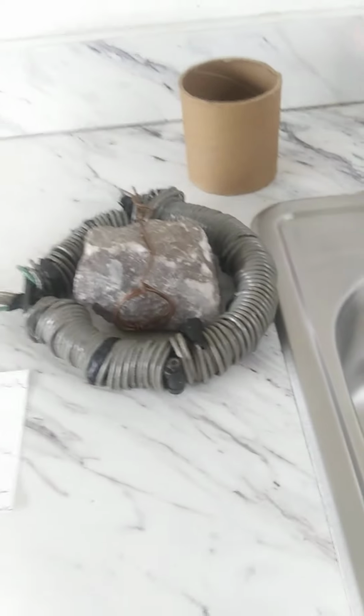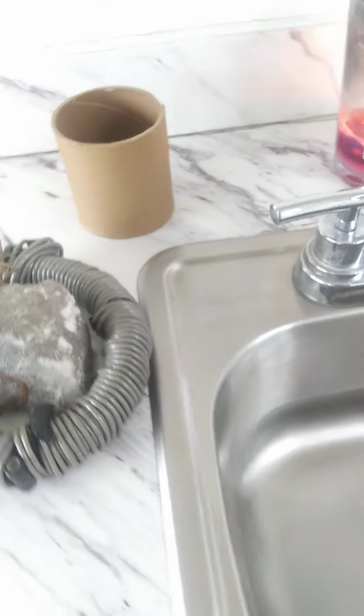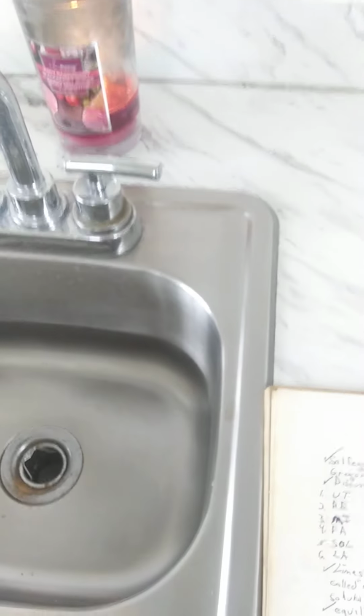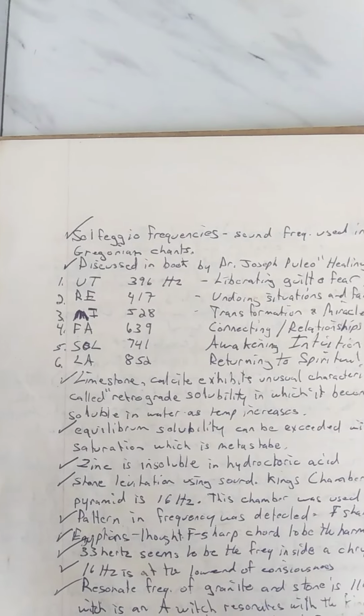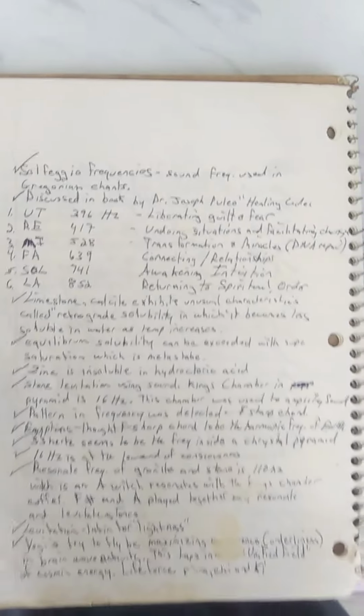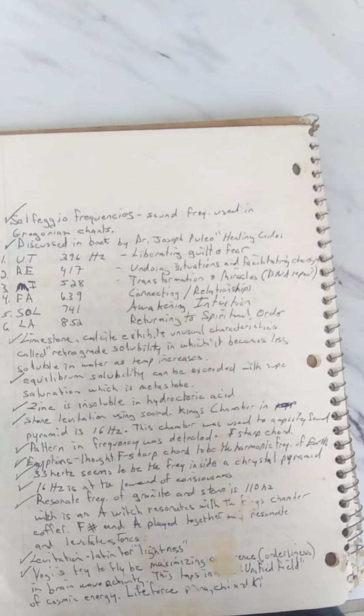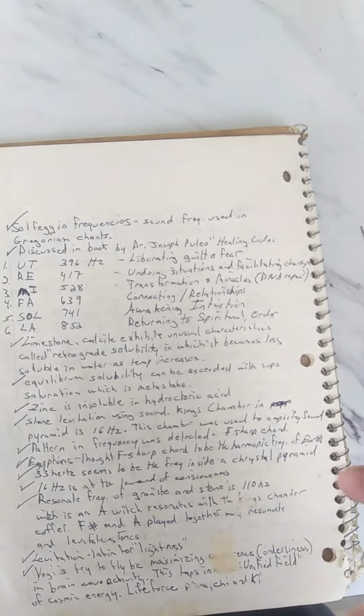So basically, it's disrupting the magnetic field, and this is how this other stuff is working too. It's all working on the vibration, or the hum. And this gets into the solfeggio frequencies. Okay. Solfeggio frequencies, they're used in Gregorian chants.